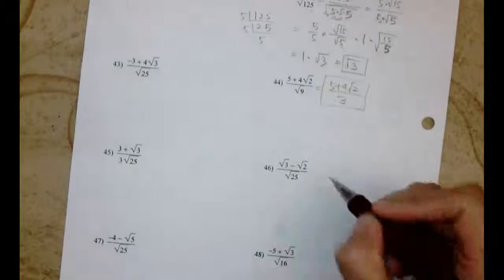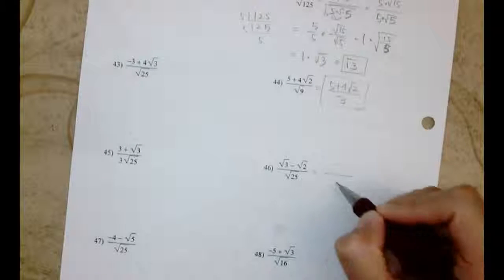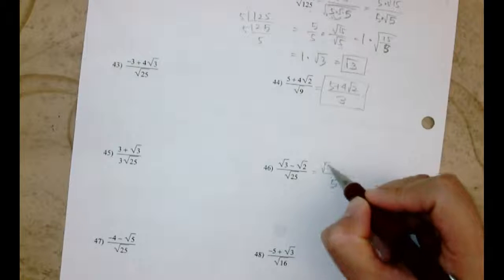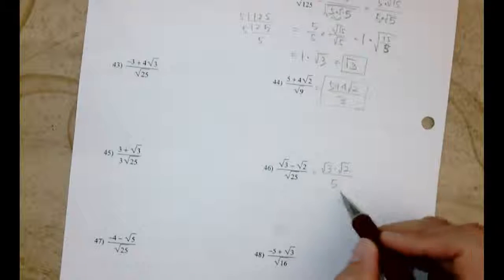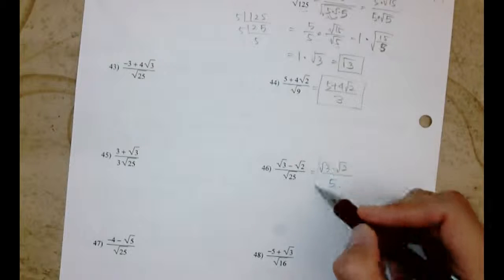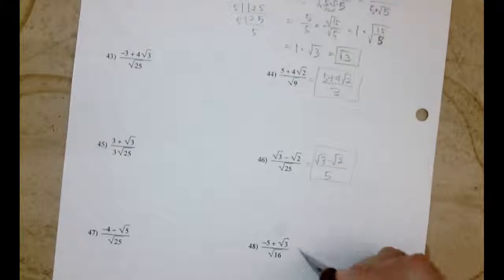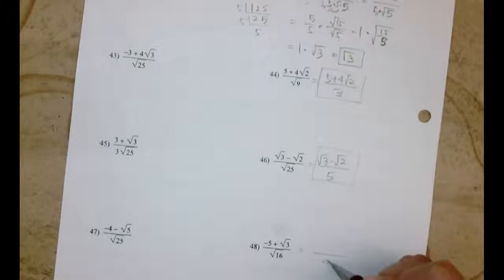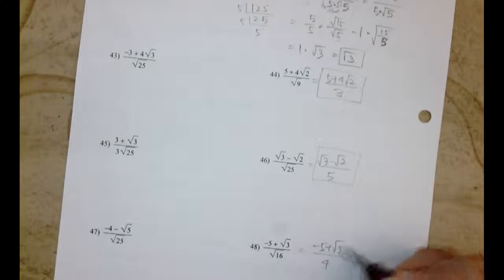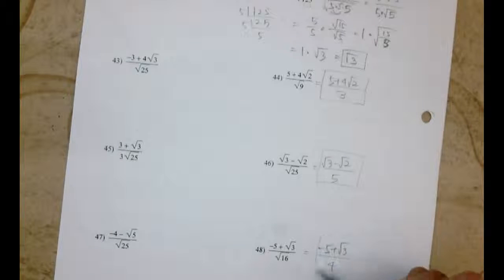Alright, so this one, let's see, this is 5. And square root of 3 minus square root of 2. There's nothing else you can do. This is where it stays. And this one is the same thing. This is 4. Square root of 16 is 4. Minus 5 plus root 3. There's nothing else you can do, so this is where it stays.